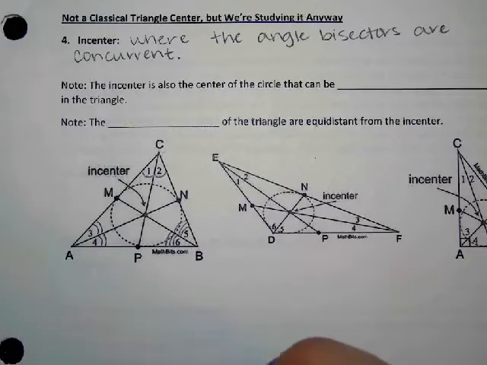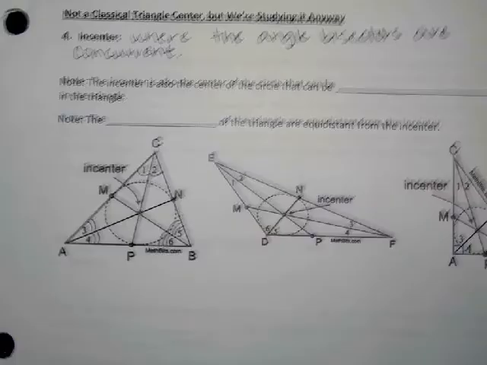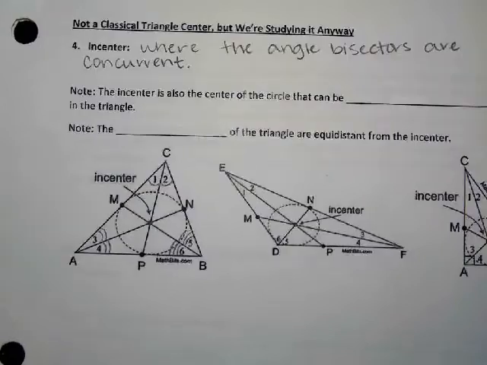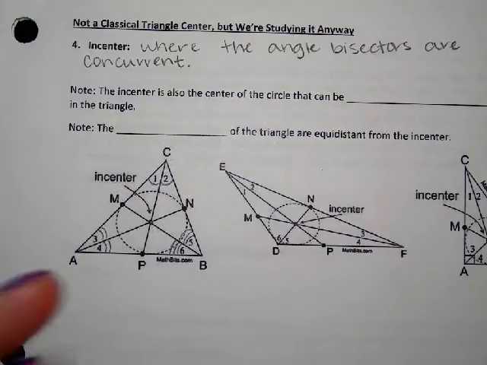What's the difference between concurrent and congruent? Concurrent just means that they come together. It's like an intersection, but an intersection of more than two. And congruent is saying two things are mathematically equivalent.